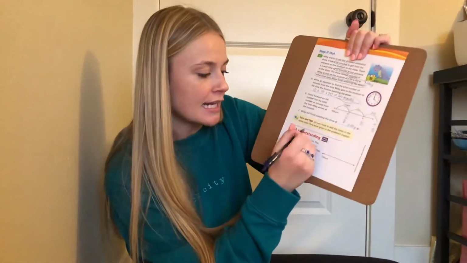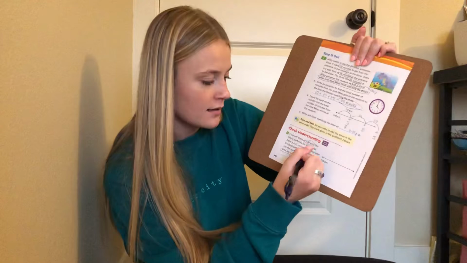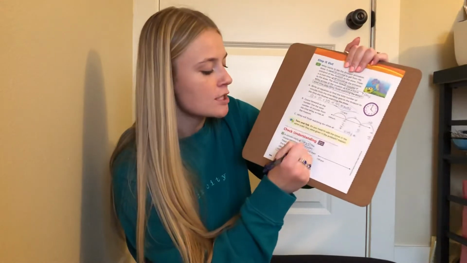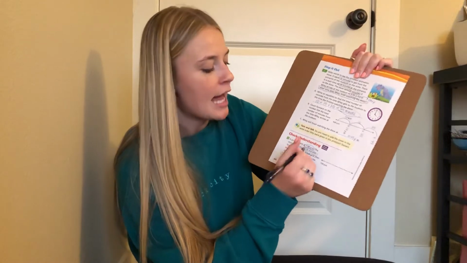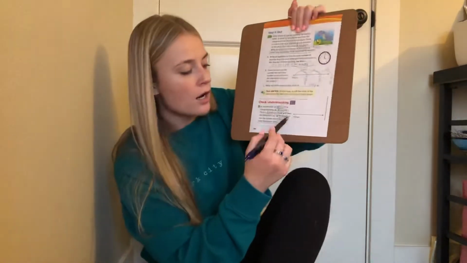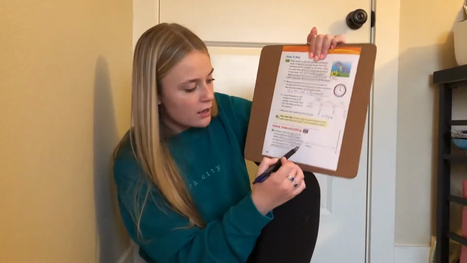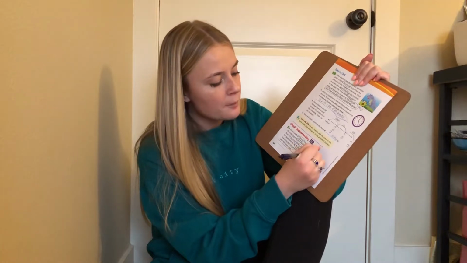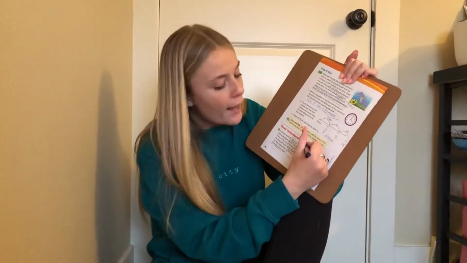All right, the information that I'm going to use is that it starts at 7 o'clock. The chorus performs for 30 minutes. There's a 15-minute break, and then the band performs for 30 minutes. So I already have my starting time of 7 o'clock. So my first jump is going to be a 30-minute jump. That's for the choir.